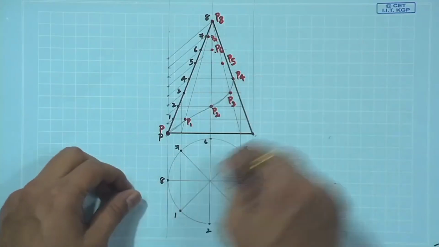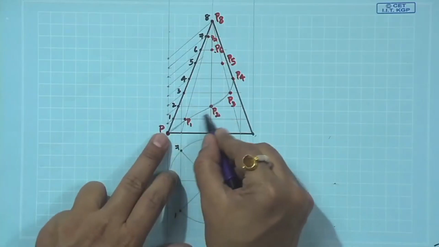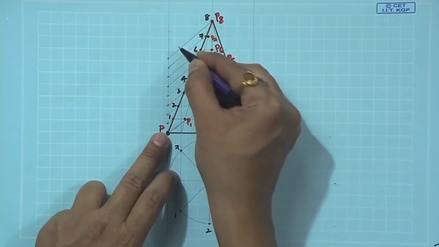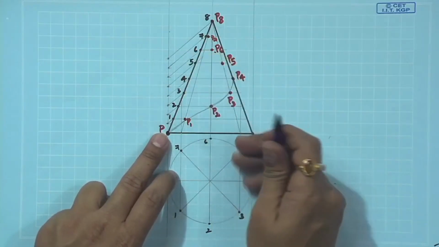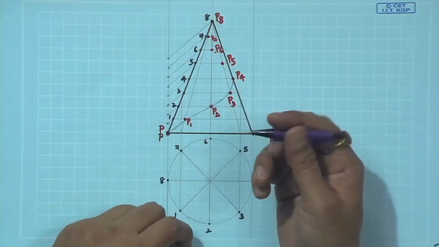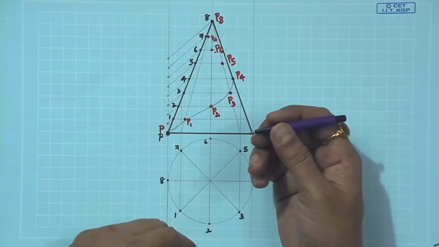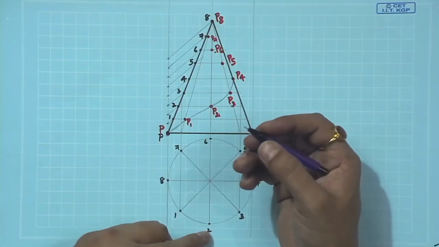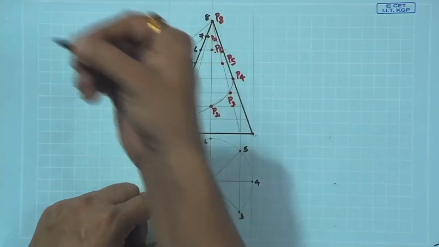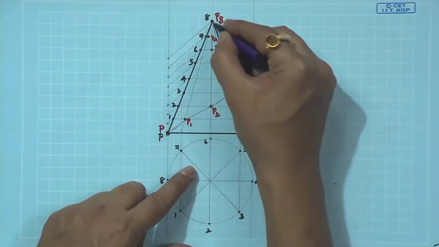When a rope is wound around a cone, the front part of that rope will be visible. While it is winding around the back side of the cone, it will be invisible from the front. Though it is there, it is invisible for us. Such lines, invisible but still present, we show by dashed lines. So, from P4 onwards, it goes back to wind, so we show it by dashed lines.